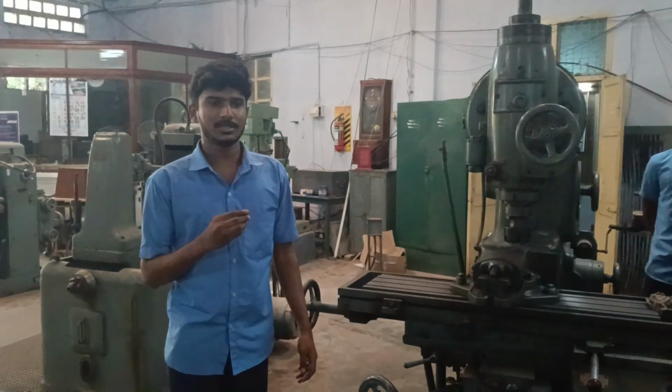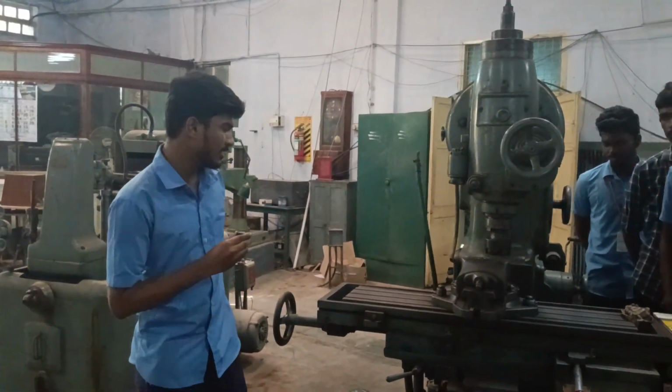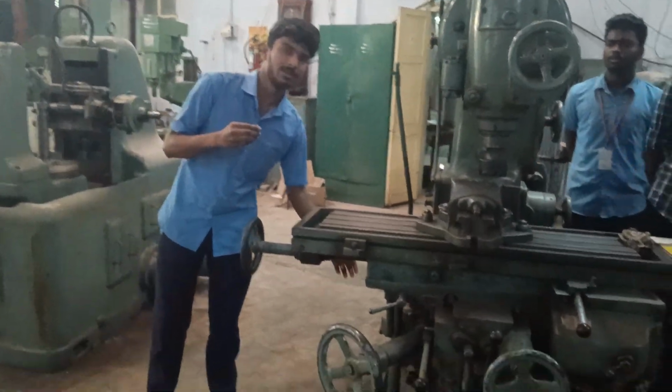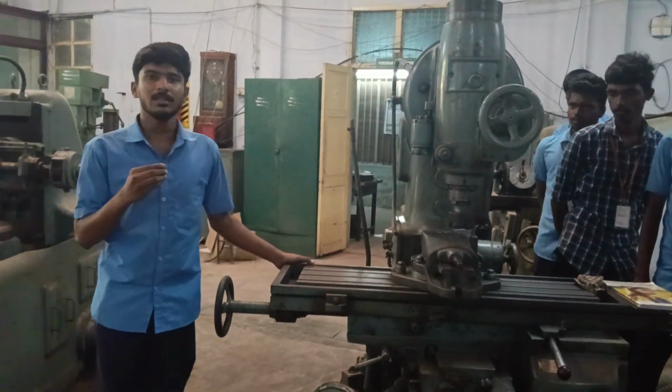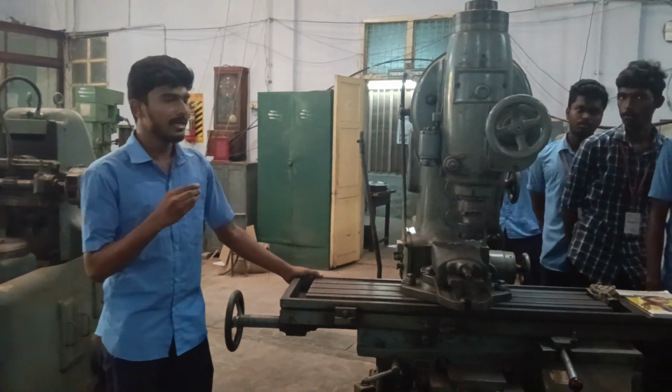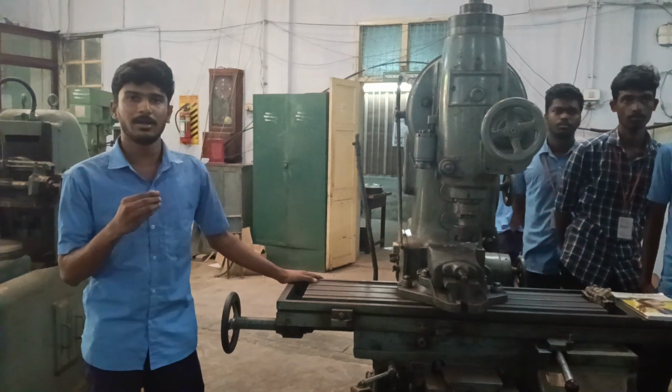Now I am going to explain some important parts in the vertical milling machine. This is the base of the milling machine. The base is the foundation. It gives strength to all of the parts in the milling machine.